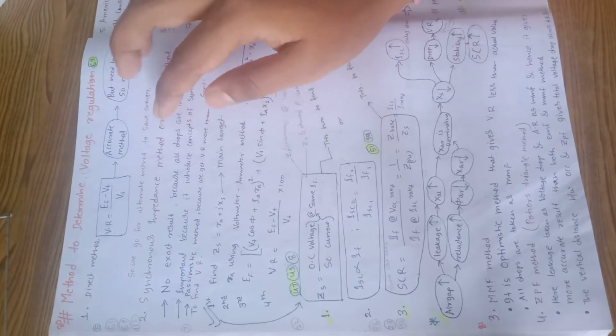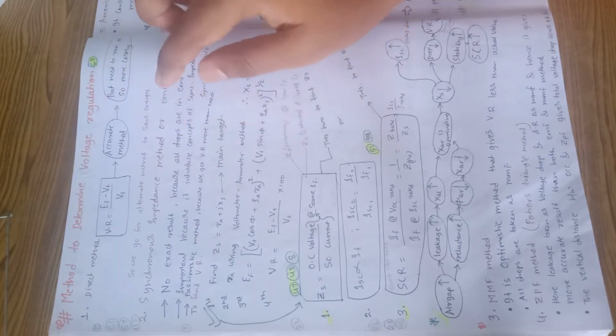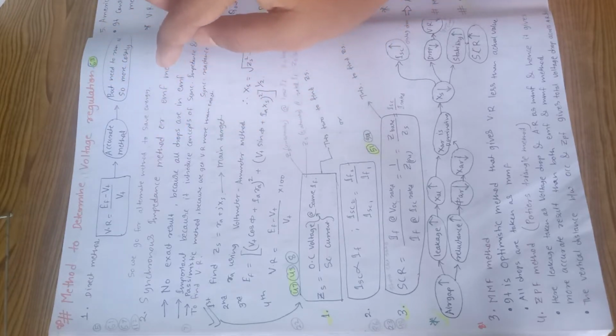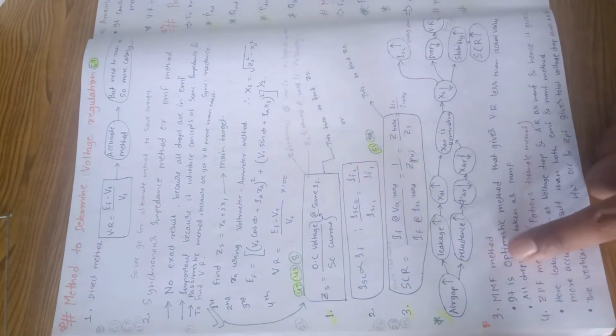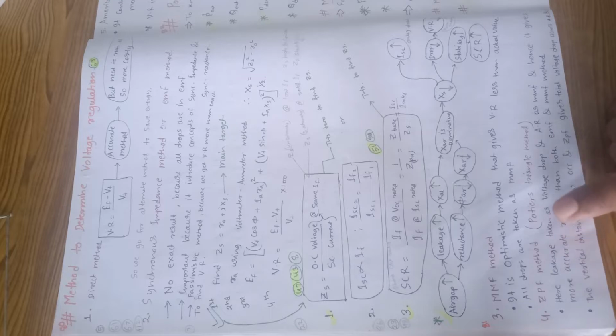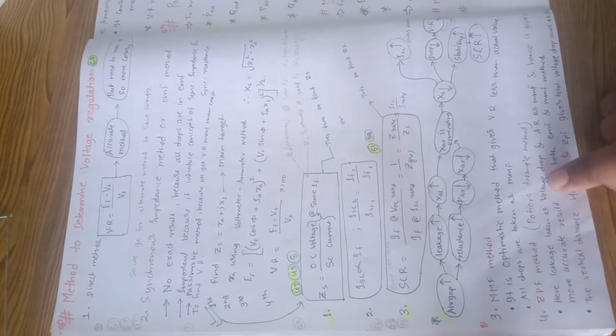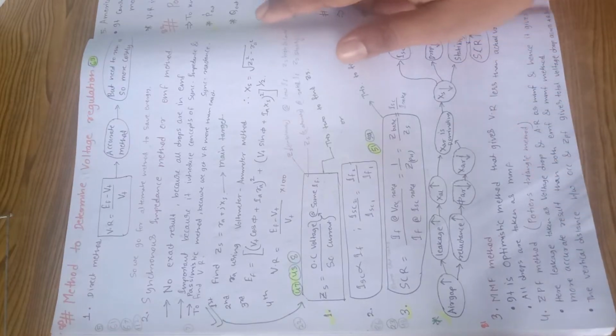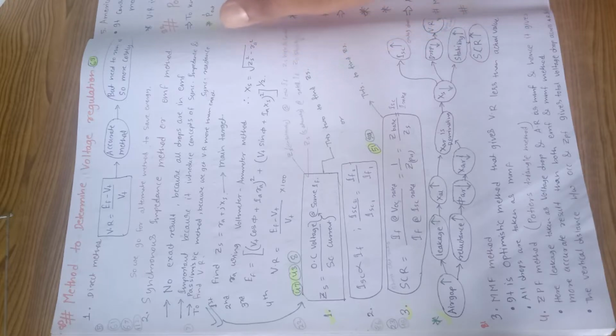There are four other methods. They are the synchronous impedance method, also called the EMF method, the MMF method, the ZPF method, also called the Potier triangle method, and the American Standard Association method. These are the methods to determine voltage regulation.